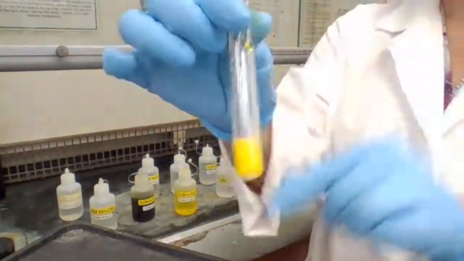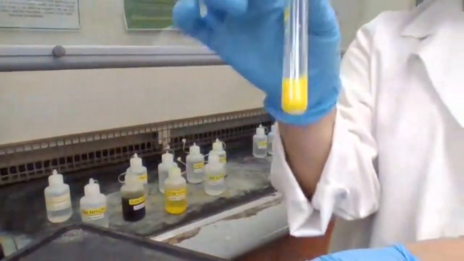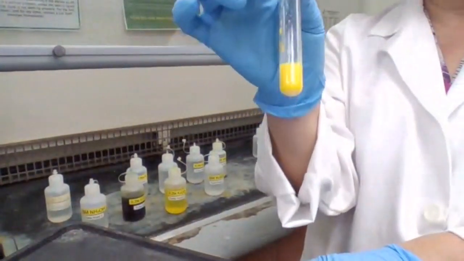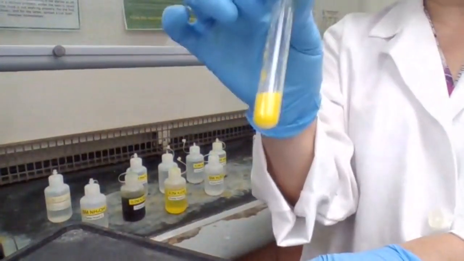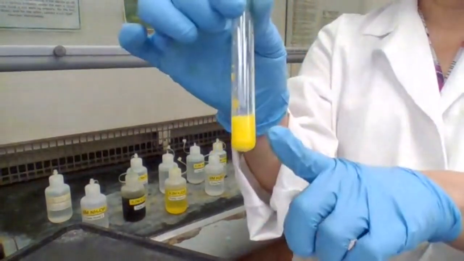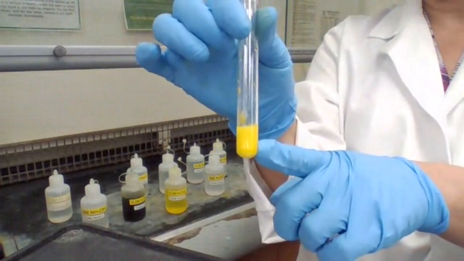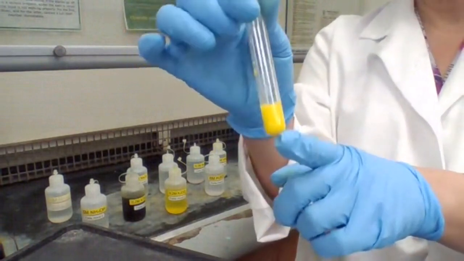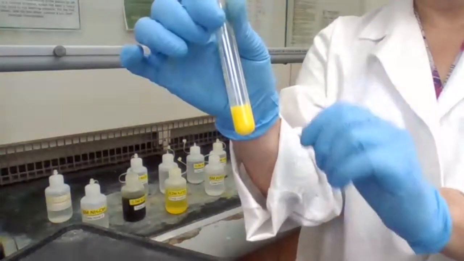A yellow color precipitate forms, and that yellow color precipitate is confirming that you do have lead ion. So for your unknown, if you see this color precipitate in part C, that means you do have lead ion.